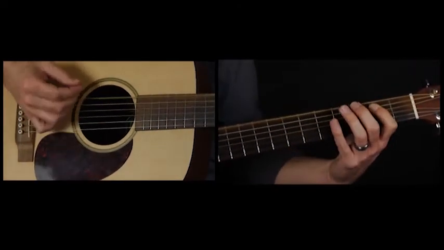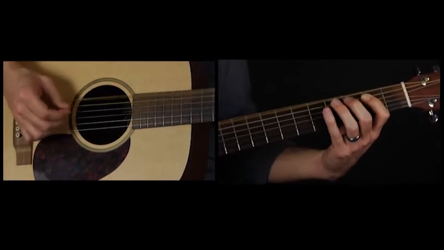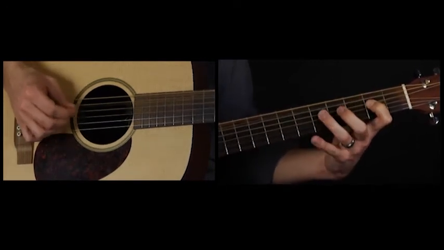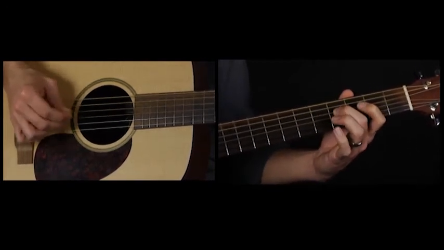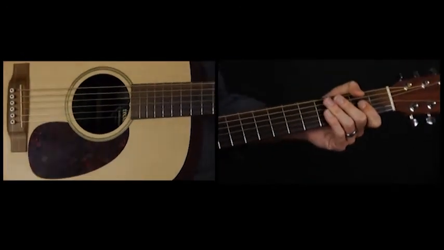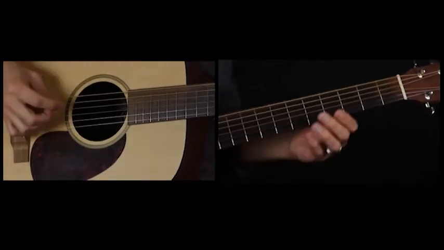So coming from our 5 chord. Okay, so just work on that part for a while. Once you get that, then move on to this next part I'm going to show you.